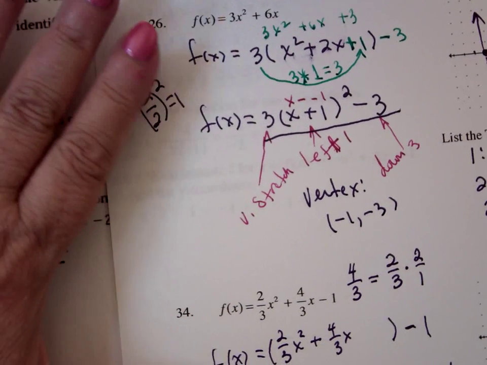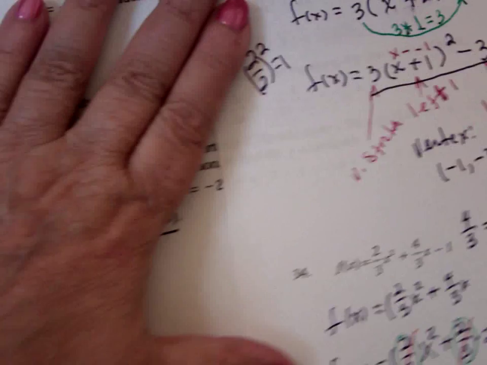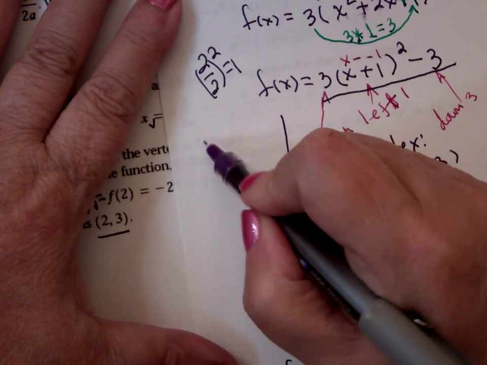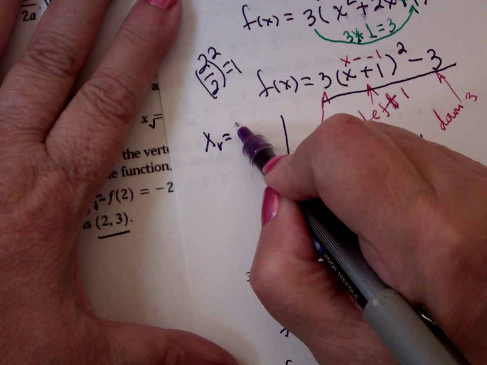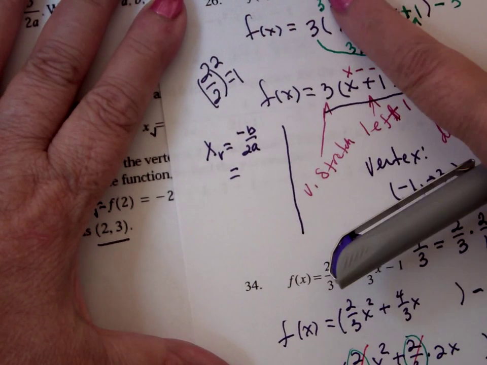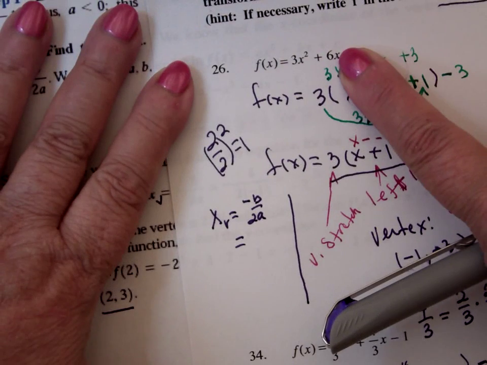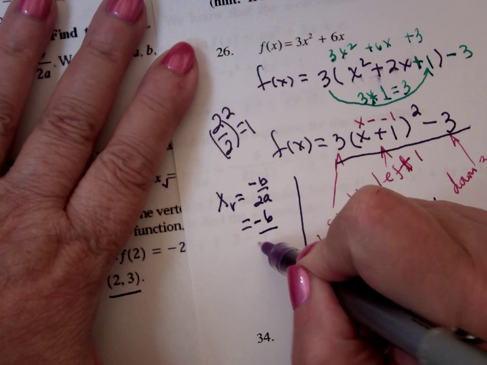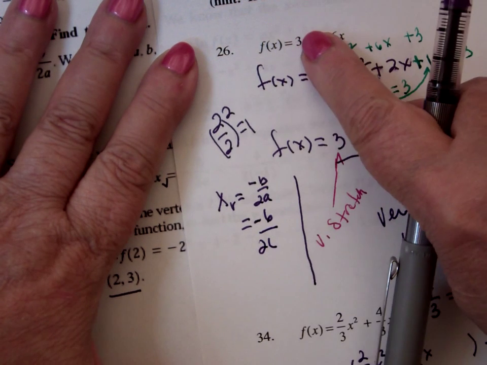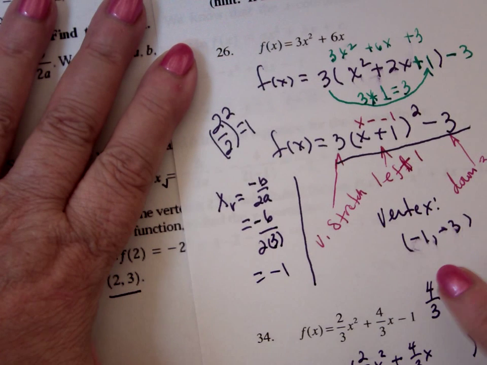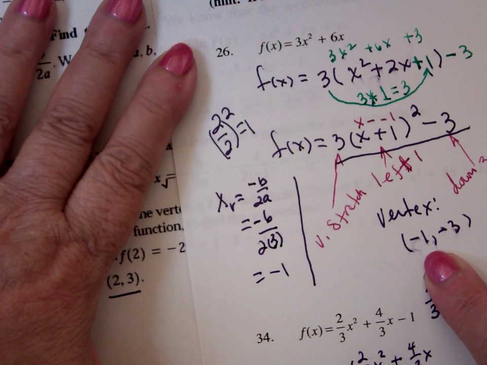So what if I were to say instead, I know that the x coordinate of the vertex is minus b over 2a, where b in this case is 6, so it's minus 6 over 2 times a, which is 3, which is negative 1. Well, that's what we got here, right? Negative 1.